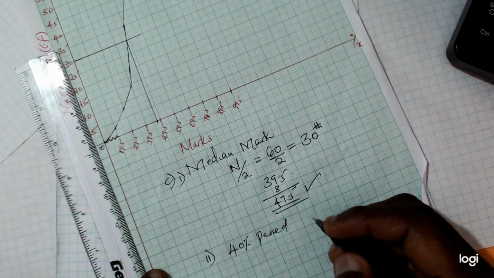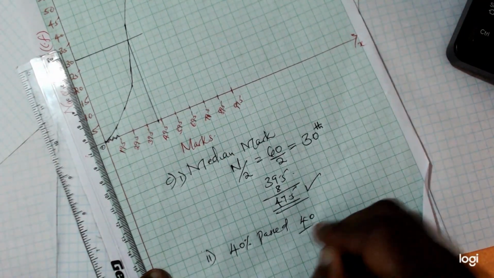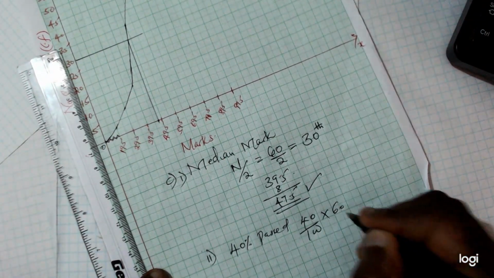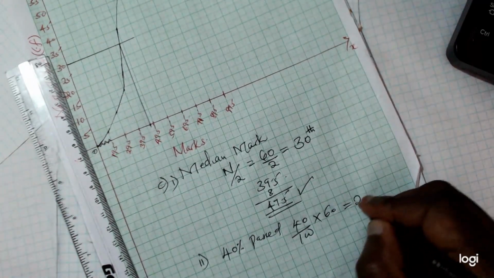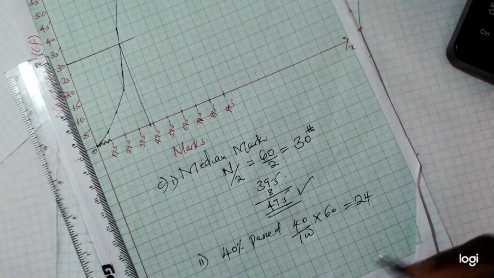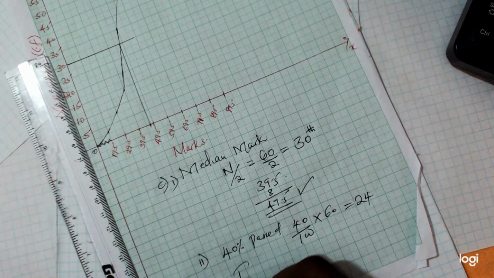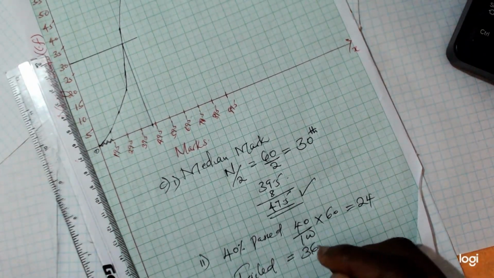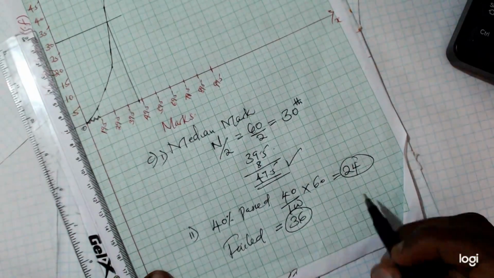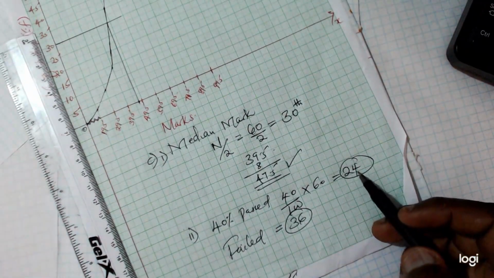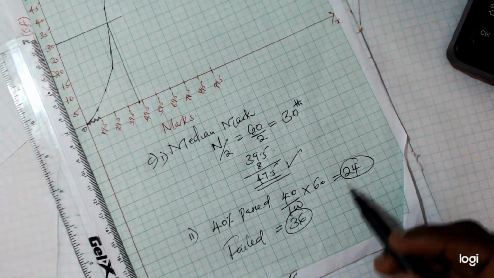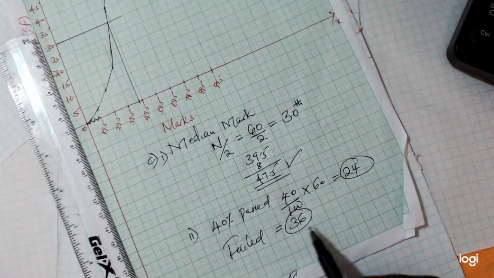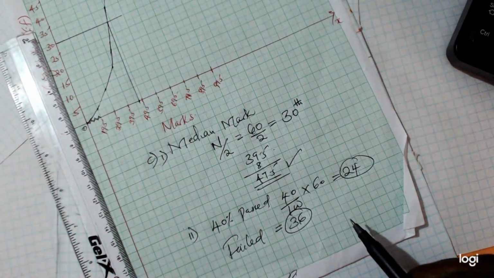So let's see how many students these are. It will be 40 over 100 times 60 because there are 60 students. So 24 students passed. Because there are 60, that means the ones who failed were 36, because the total number of students is 60. If 24 students passed and there are 60, then the ones who failed are 36. So to get the pass mark, this is what it means.